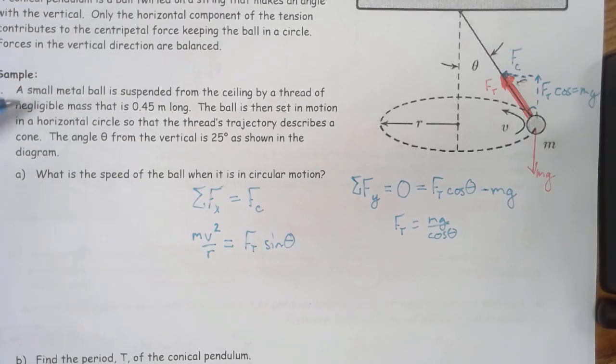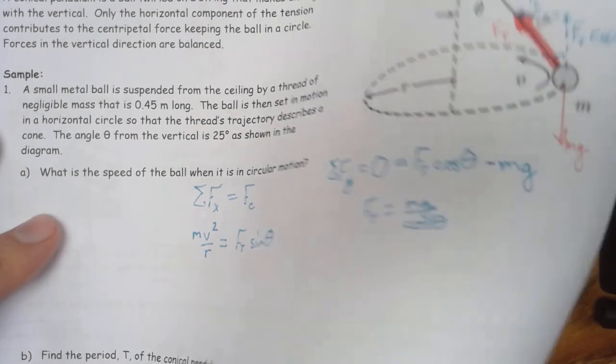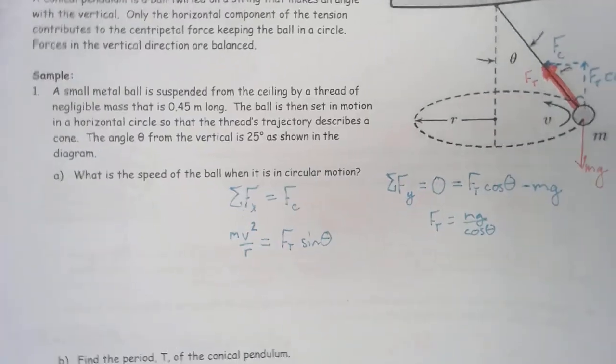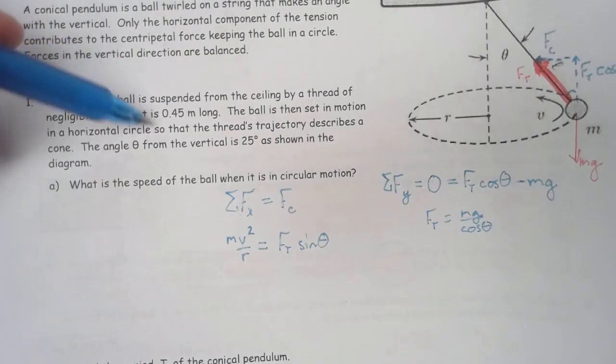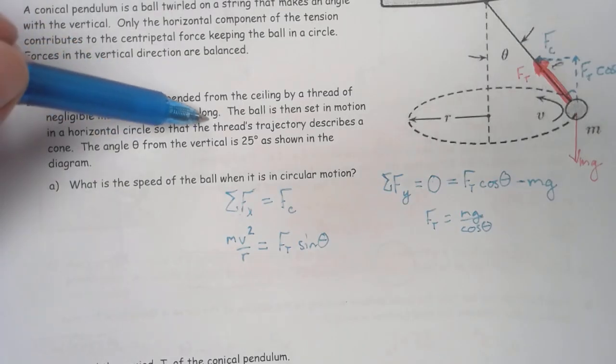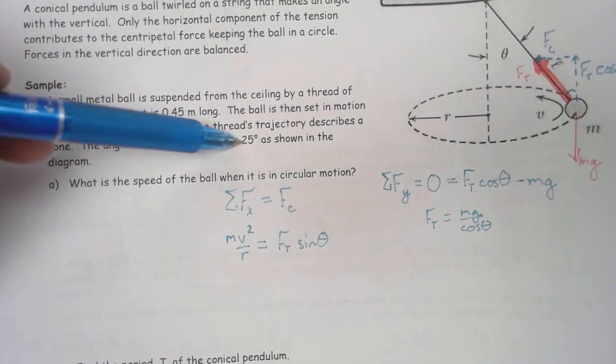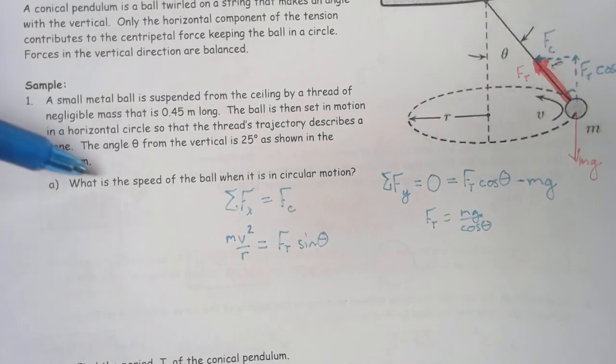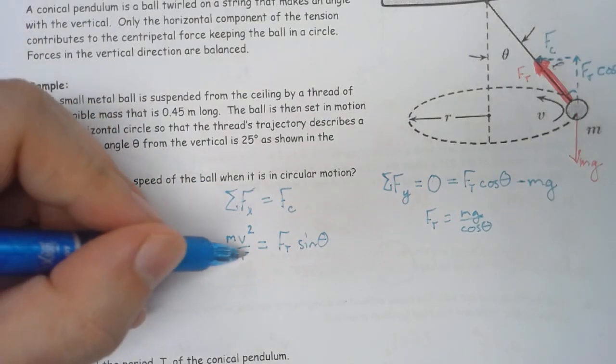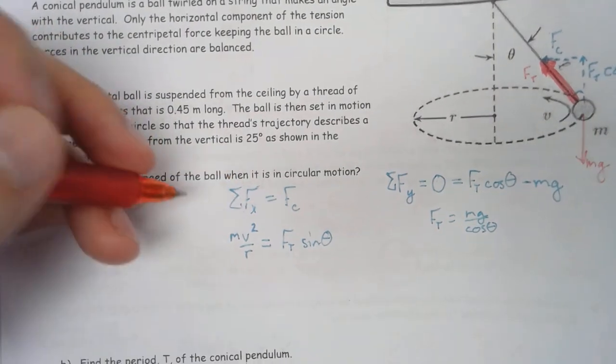Alrighty, so let's read the sample problem. We've set it up a pretty good ways. We have a 0.45 meter long string. The ball is set in motion. We have an angle from the vertical, 25 degrees. What's the speed of the ball? So we're looking for this v, speed.